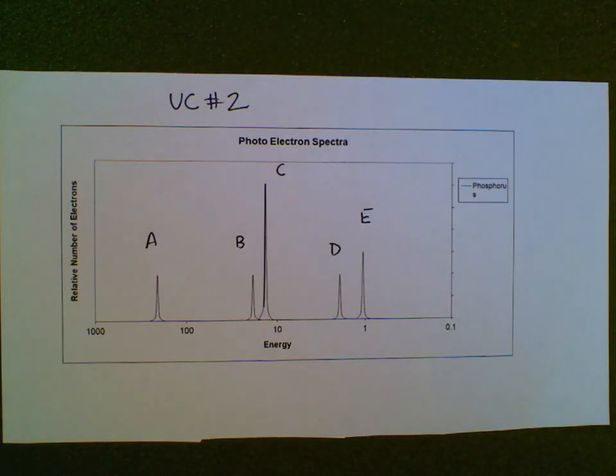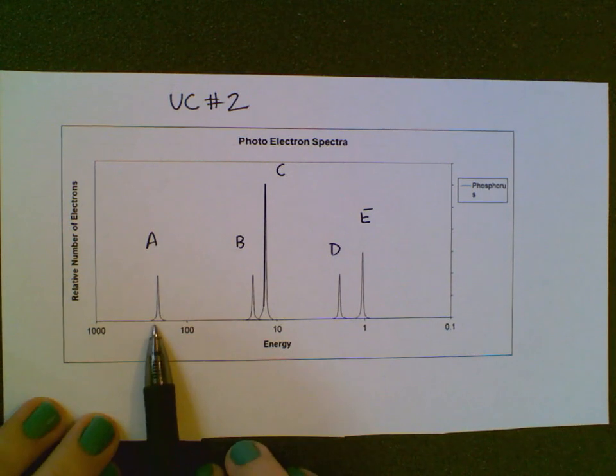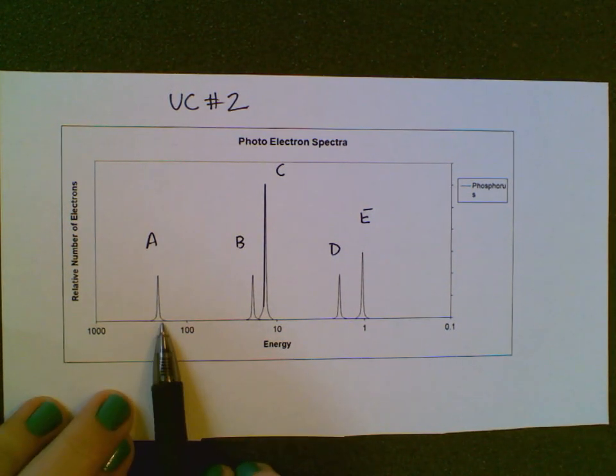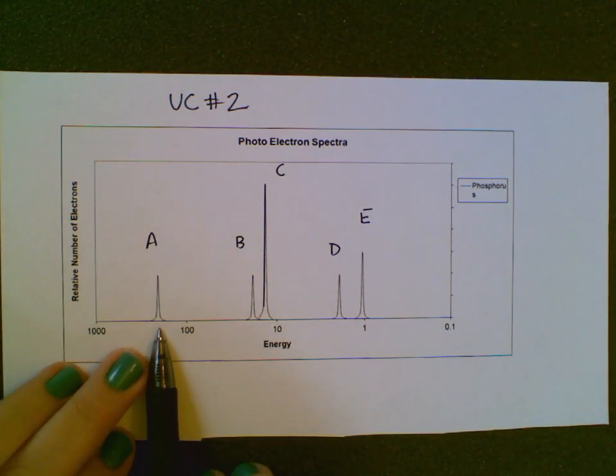This is the answers for quick check number 2 for our first lesson for Unit 1.4. And for this first question, I believe it's question 3 on the quick check, it asks you to identify the peak that is farthest away from the nucleus. We've been talking a lot about the peak that's closest to the nucleus, and that's the one with the highest energy. So our highest energy peak and closest to the nucleus is going to be A.